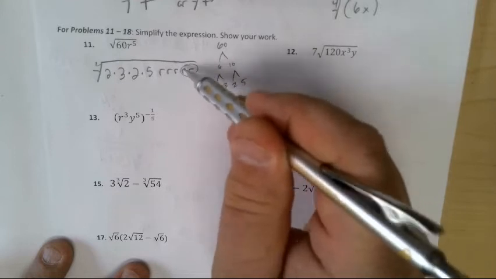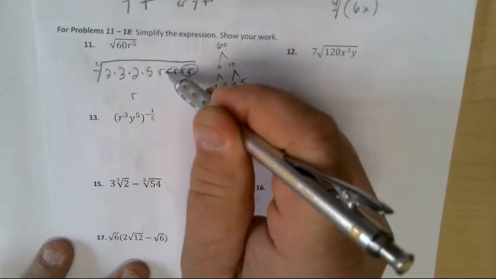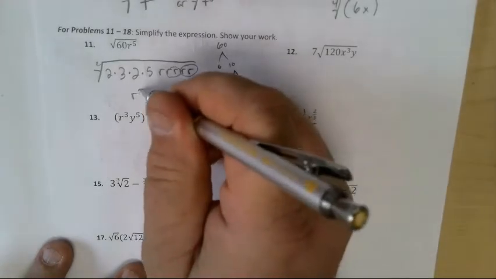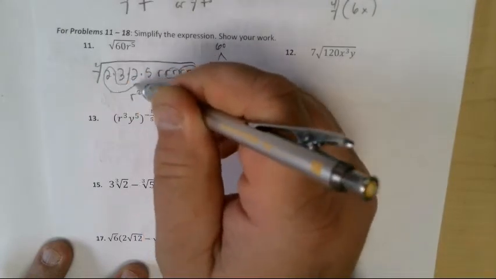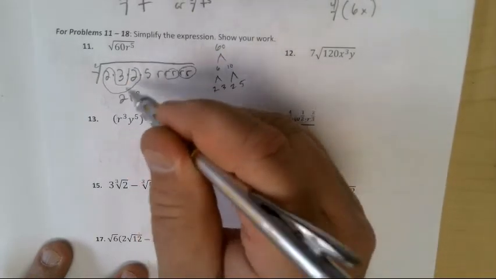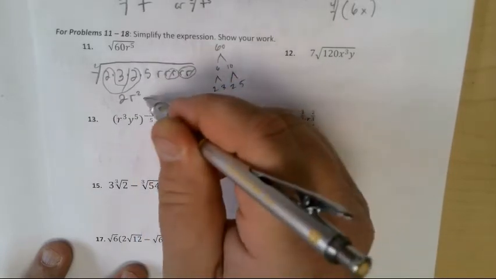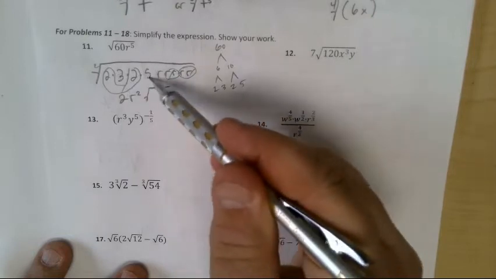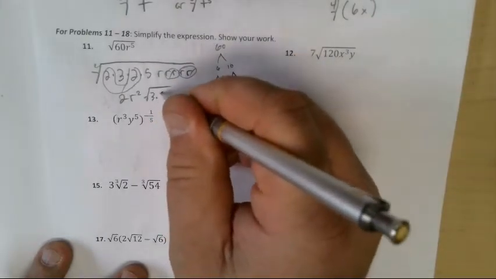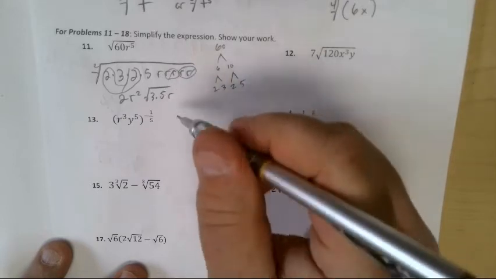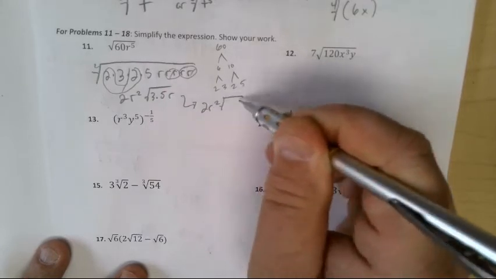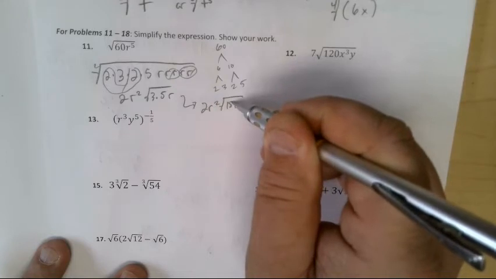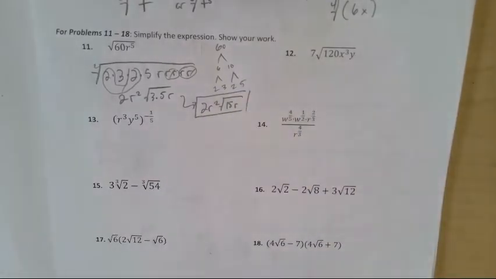So looking for groups of 2. There's an r. I can pull that out. There's another r, a pair of r's. I can pull that out. So that makes r to the 2nd, since it's r times r. And here's a pair of 2's. So I pull a 2 out. So the 2 r's and the 2 got pulled out, and left underneath, I've got this 3, this 5, and that r. So simplify this. 2r squared, that's what's on the outside, and I've got on the inside 3 times 5, 15r. Cool. Okay. Next problem.